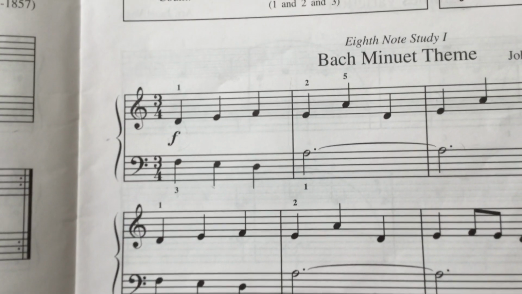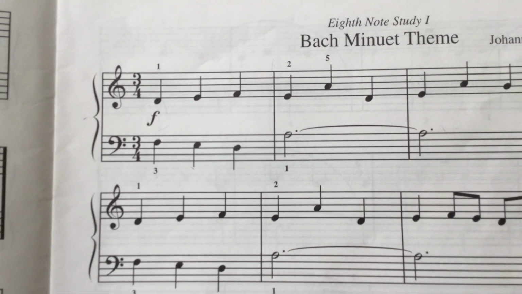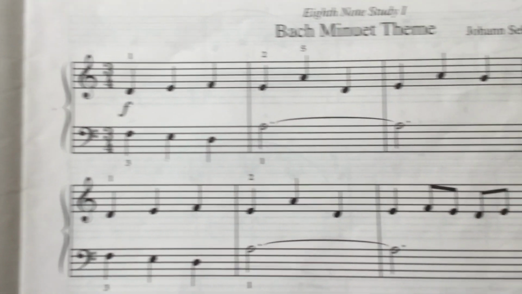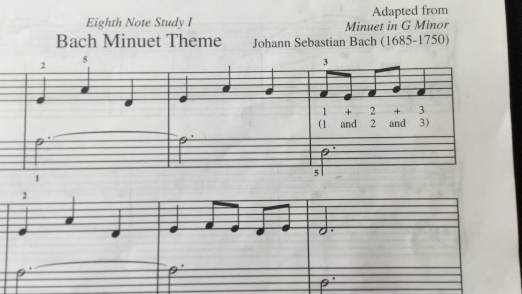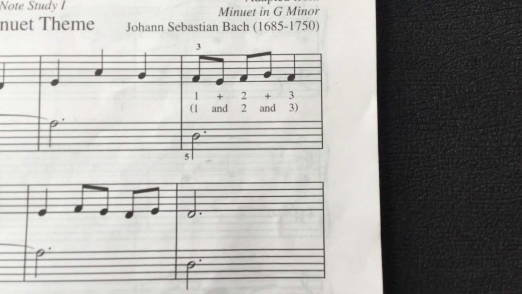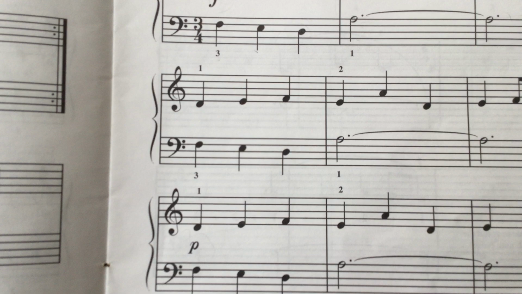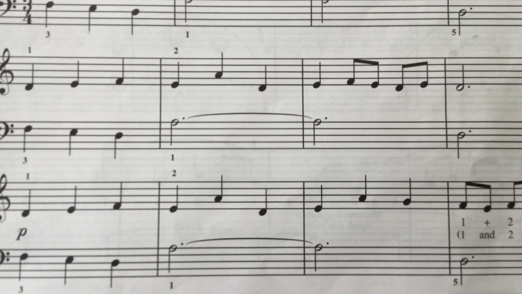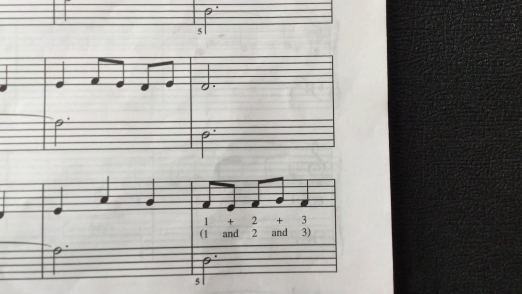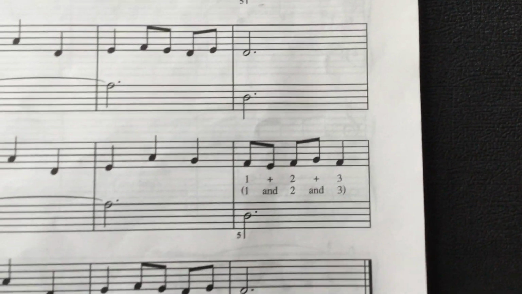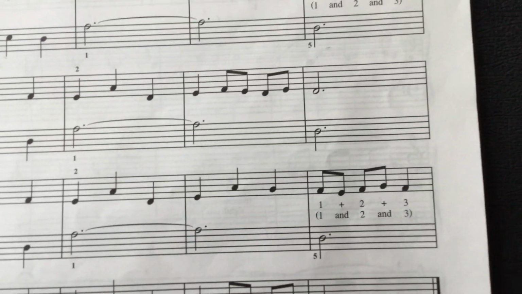All right, so left hand, 1, ready, and go. And 1, 2, 3, it's a tie, hold, 2, 3, and back to the D, 1, 2, and the next line, same thing, 1, 2, 3, tie, 2, 3, 1, 2, 3, right? So not too bad. It's just that, you know, when you put your hands together, then they're different.